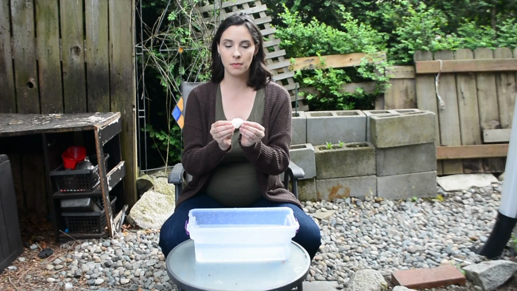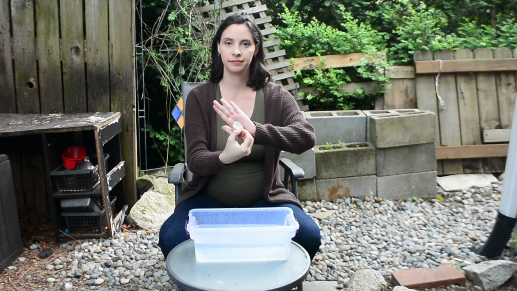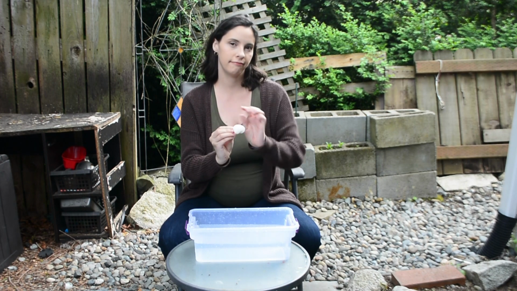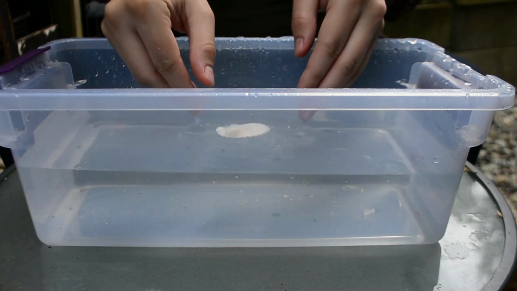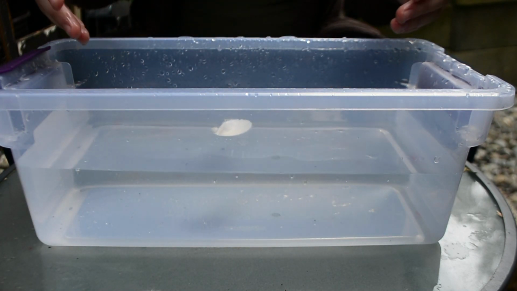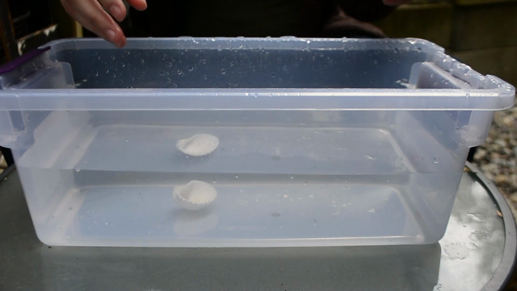We have this small little white shell here. What do you think, sink or float? The little shell floats. Oh, and there it sunk.